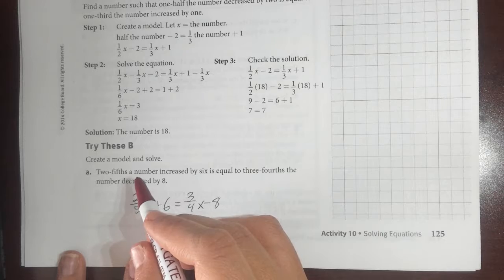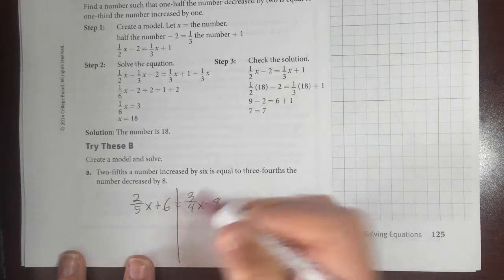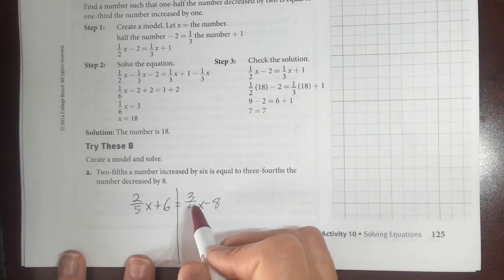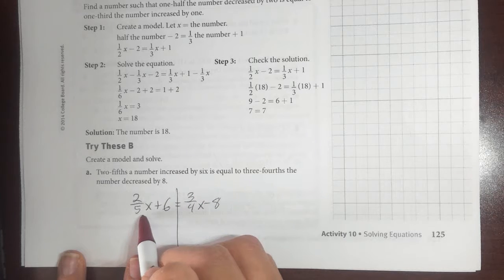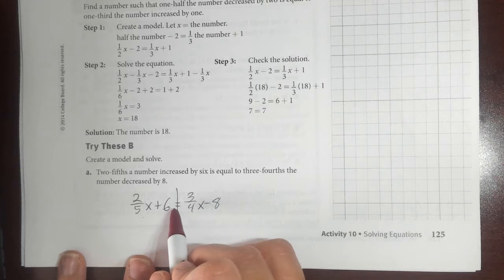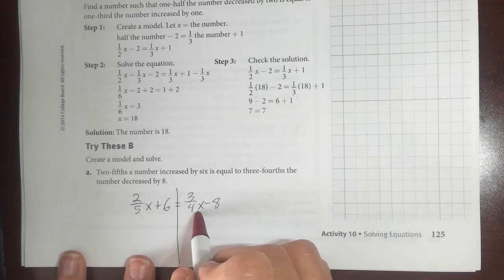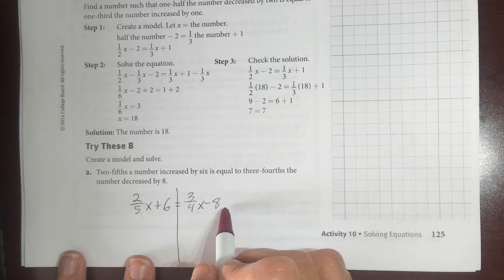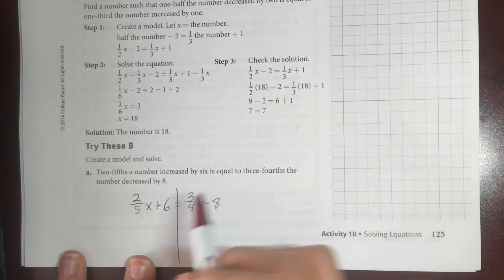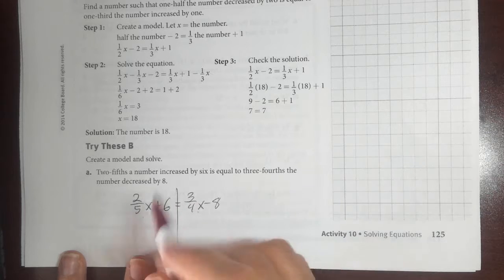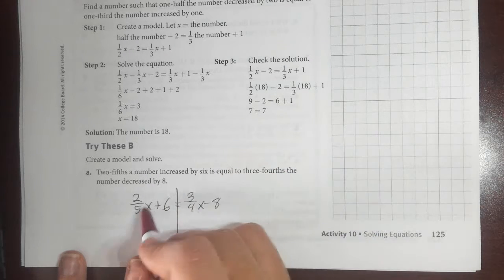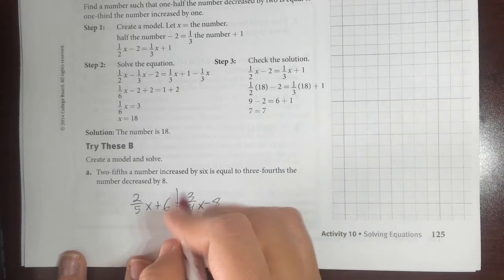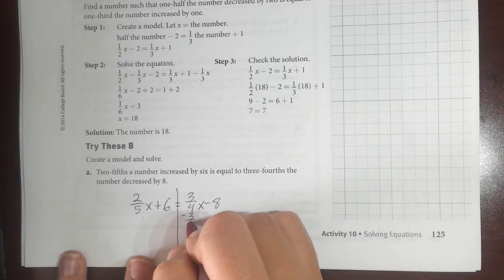Wait, create a model, yeah, and we have to solve, okay. So we got to combine our x's first, right? So we didn't have to simplify. This is completely simplified. I can't combine an x term with a number term. Same thing here. I can't combine an x term with a number term. There's no other numbers. There's no other x terms on this side to simplify with. So they are both completely simplified, so we can go ahead and start solving. So I'm going to bring the 3/4 x over here.